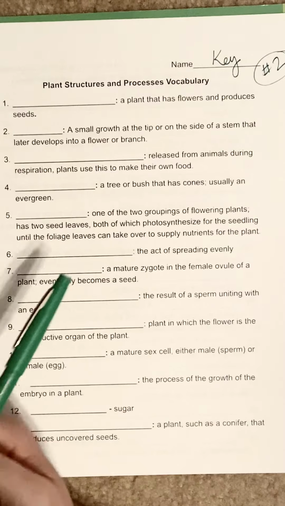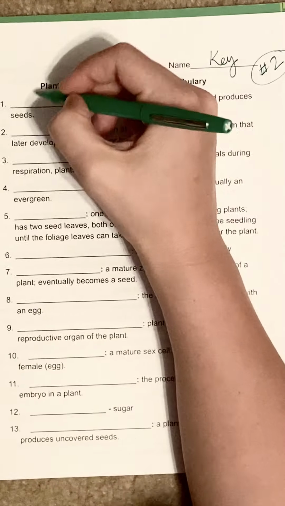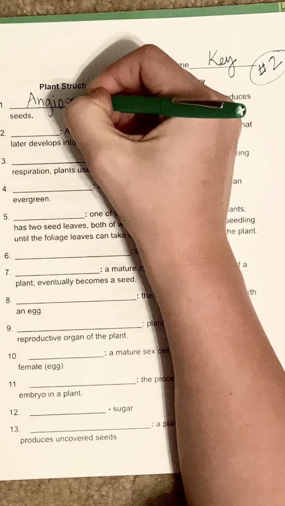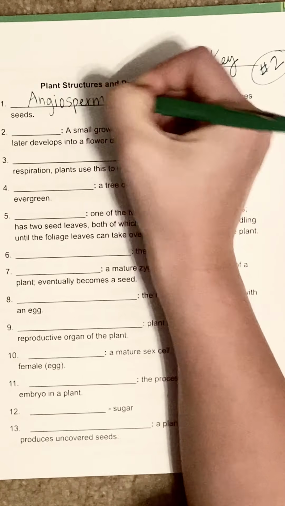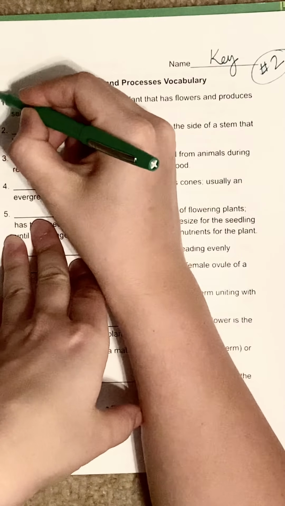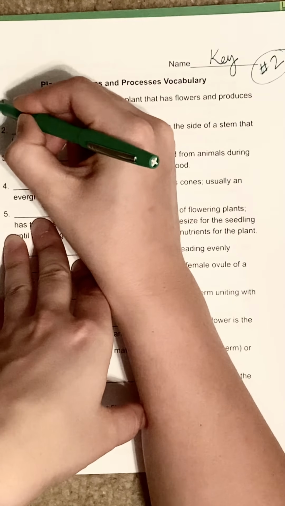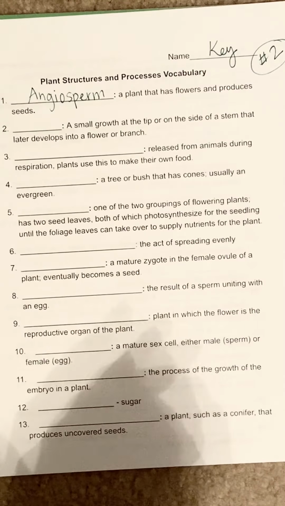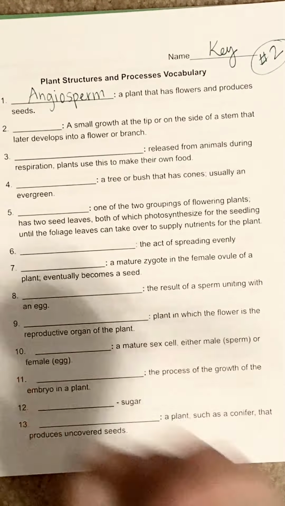Number 1, a plant that has flowers and produces seeds, that's going to be an angiosperm. Make sure you guys can see that, okay? An angiosperm. And just to kind of help us remember that, we're going to draw a little flower out to the side here. This is any kind of plant that produces a flower that will help make the seeds.